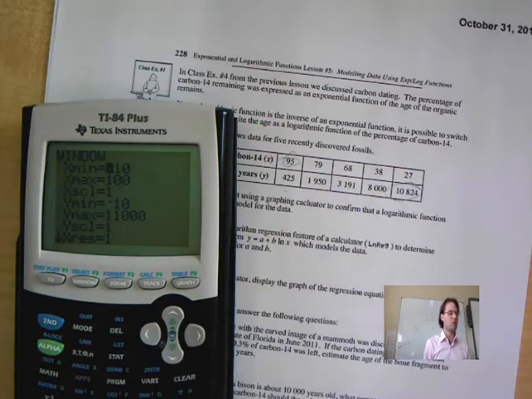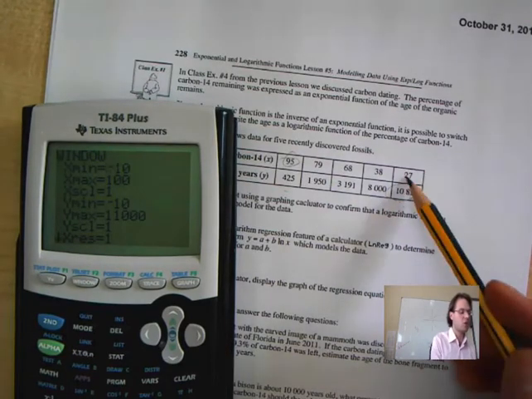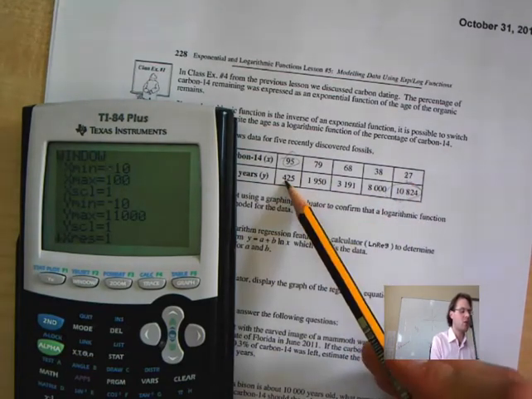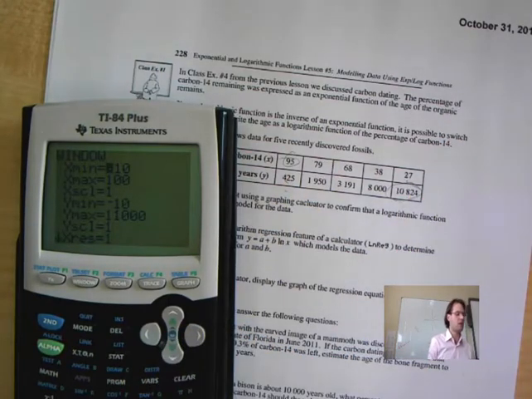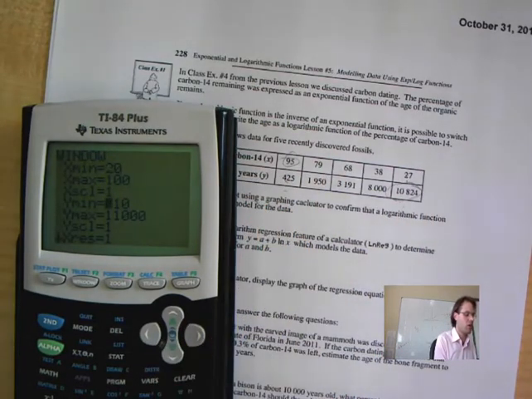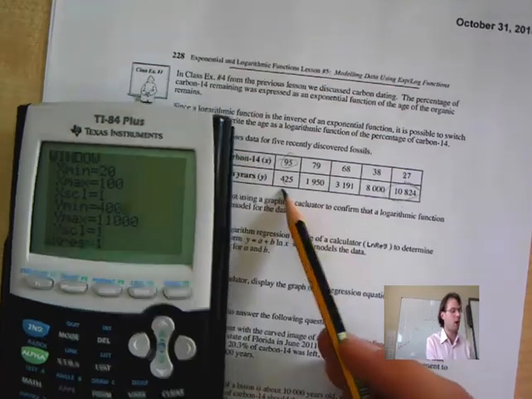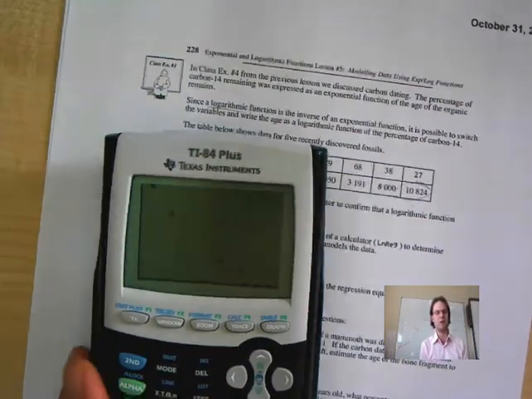If I really wanted to be accurate, I could have even gone a little bit below both minimums. So here I could have gone 20, and here maybe 400. Let's see what that looks like. I could have gone positive 20 for my x min, and even 400 for my y min. Then we graph it, and we get a little thing that looks like this.